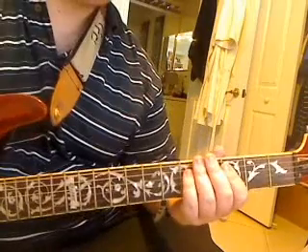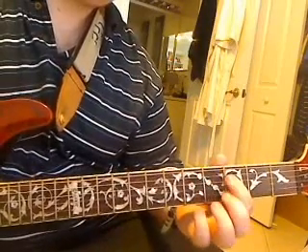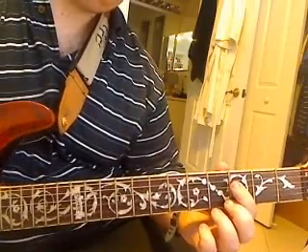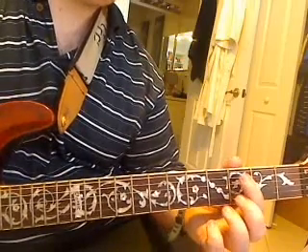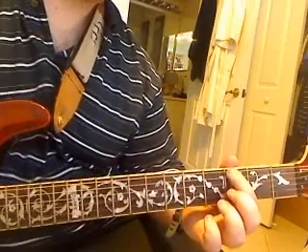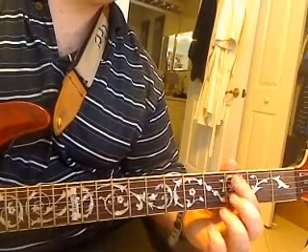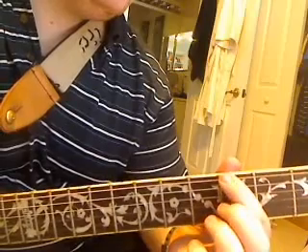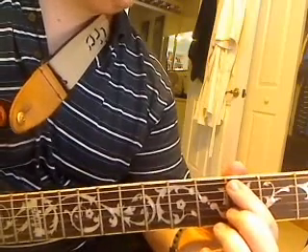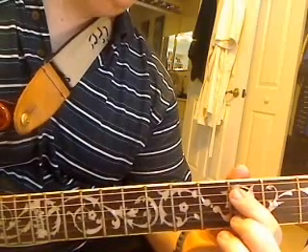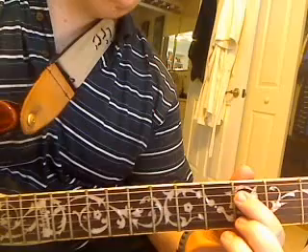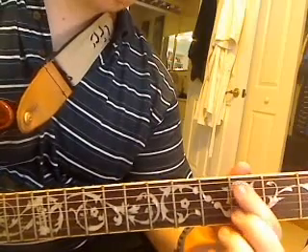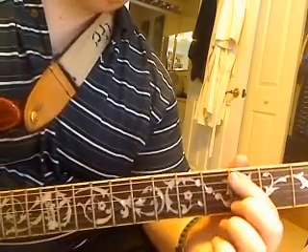Okay, the last thing I'm going to show you is that little riff I was telling you about. You're going to play open A on the 3rd fret, open A again, and then E on the 3rd fret. That's the first part of the riff. It's going to go like this. And then you're going to play open A on the 3rd fret, and then open A again. So the whole thing is going to sound like this.